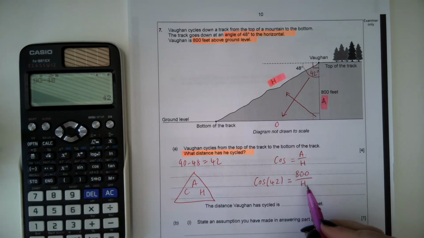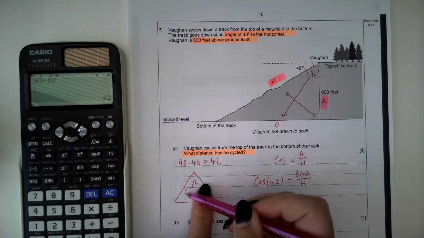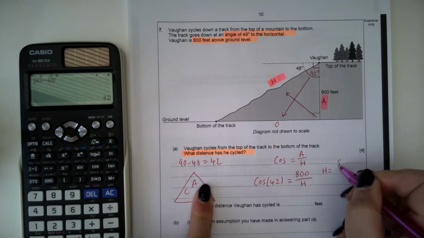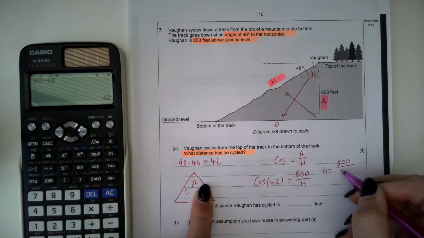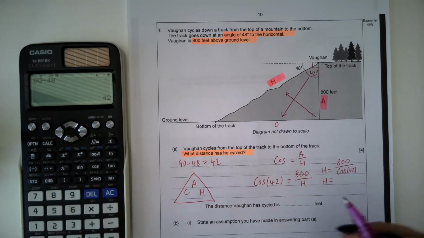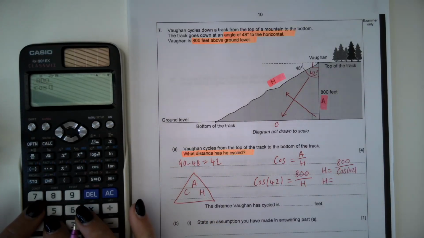So h is what we're looking for. So if I cover up h in the formula triangle, a divided by c. So our value h is the adjacent divided by cos 42. So h is equal to 800 divided by cos 42.